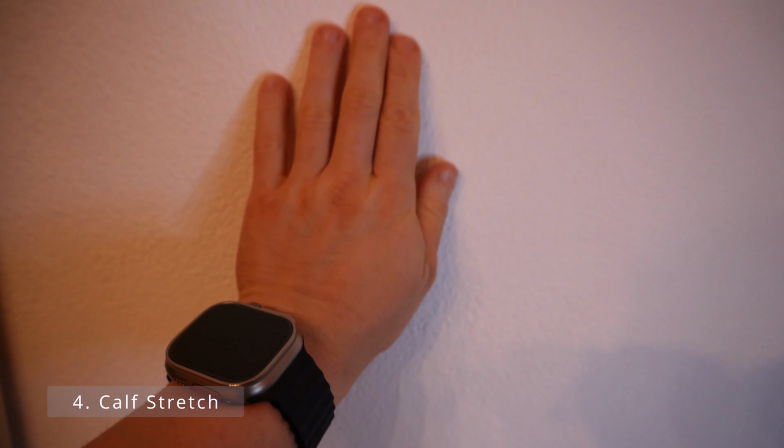Calf stretch. Standing facing a wall, place your hands on the wall and then step back with one leg, keeping the heel on the floor. Bend your front knee and feel the stretch on the back leg's calf. Hold for 15 to 20 seconds and then switch to the other foot.